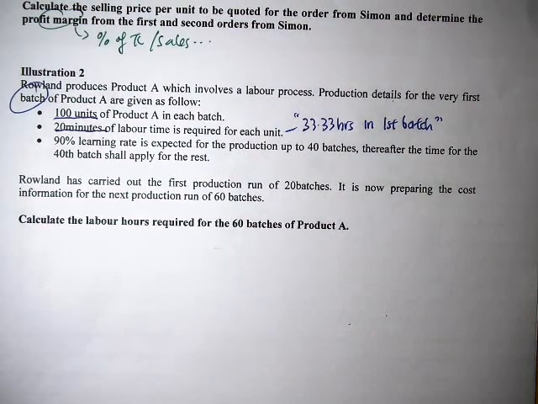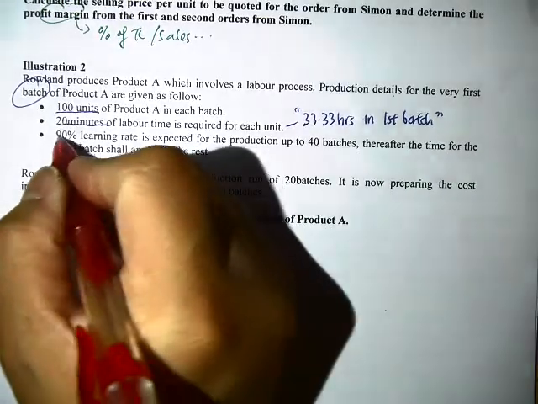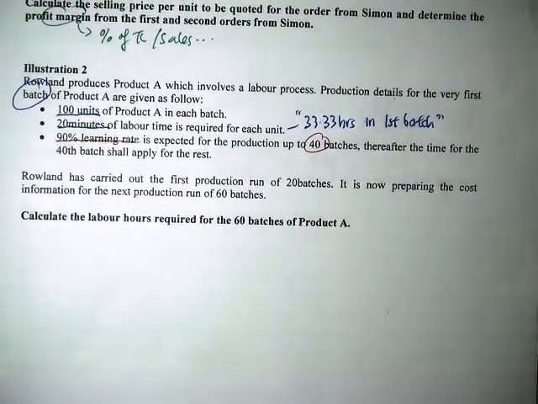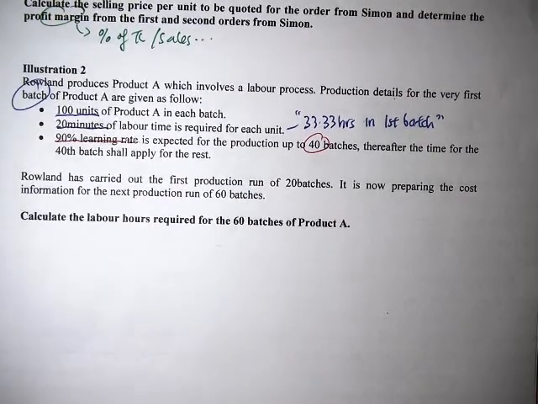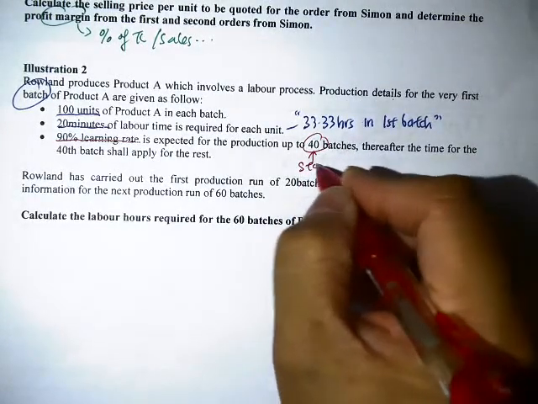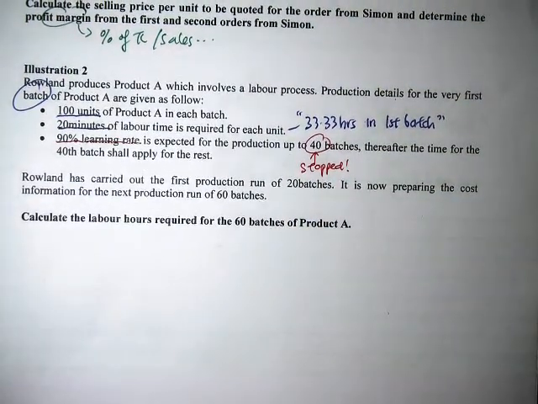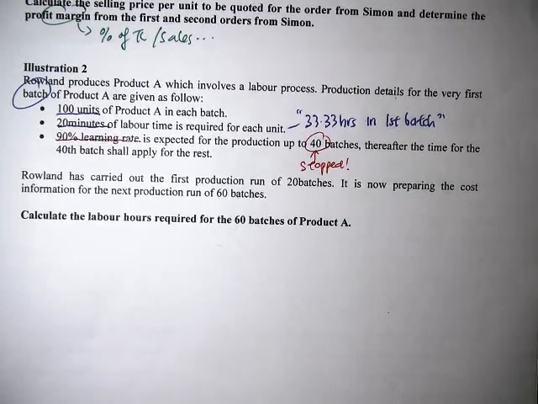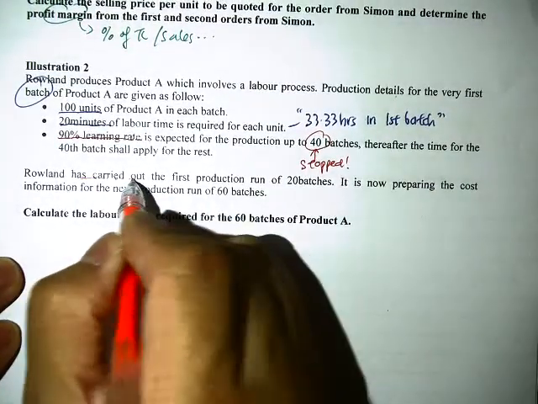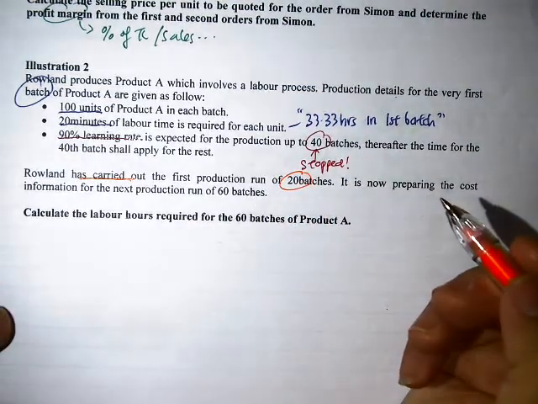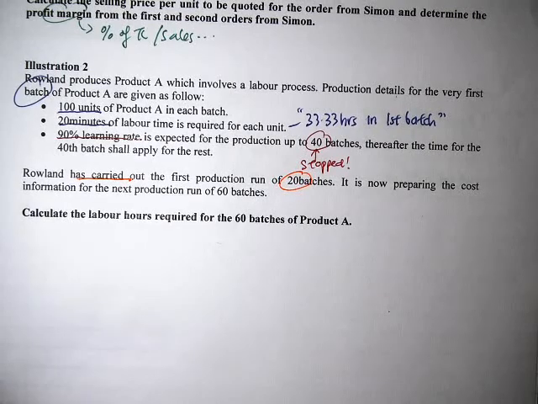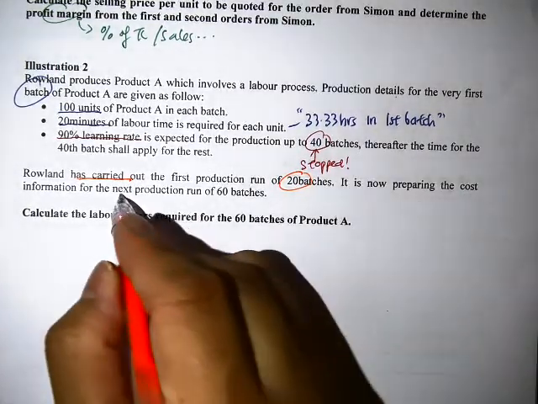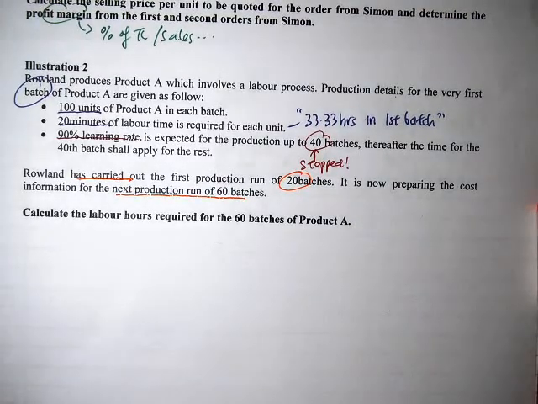Okay, now the 90% learning rate is expected for production up to 40 batches, and thereafter the time for the 40th batch will apply for the rest. So that means that learning effect will stop once it has reached 40 batches. Now Roland has carried out the first production run of 20 batches. Now you know that learning effects is cumulative. That means that the 20 batches of production has been carried out. And now they're preparing the cost information for the next production run of 60 batches.